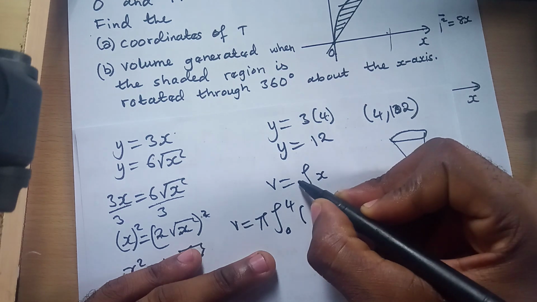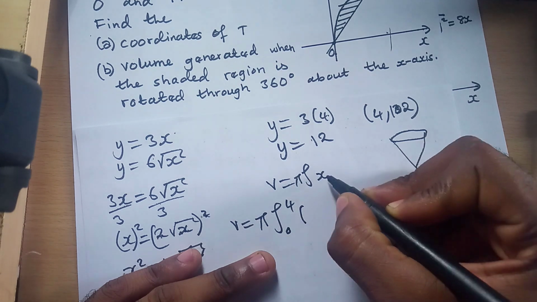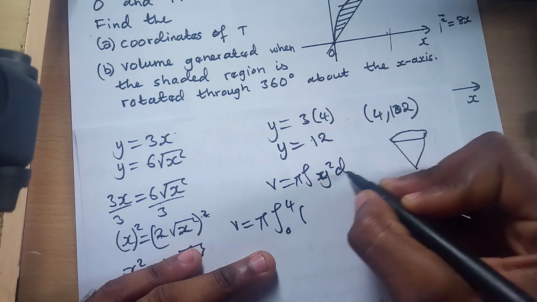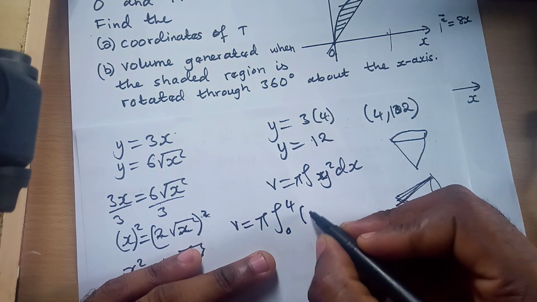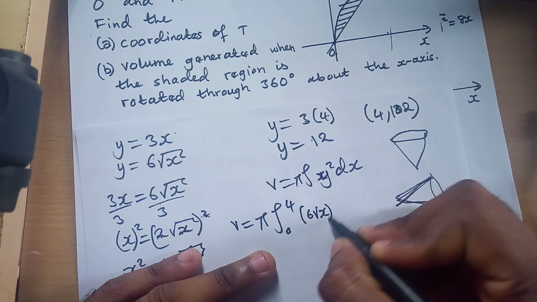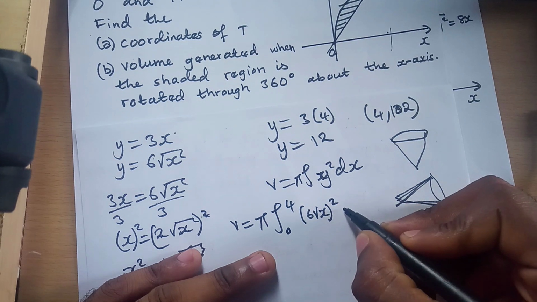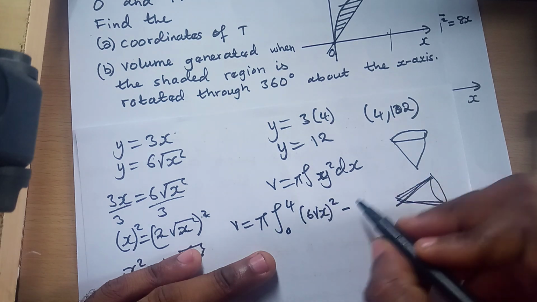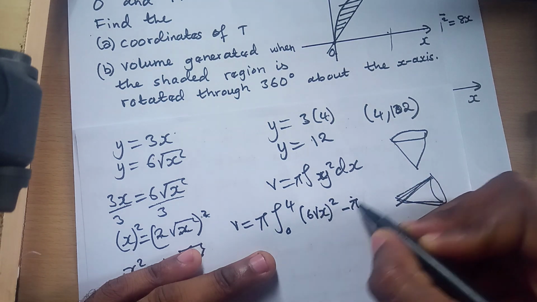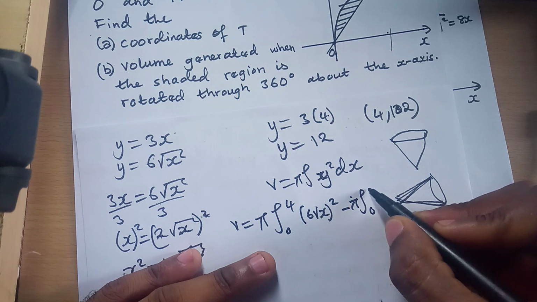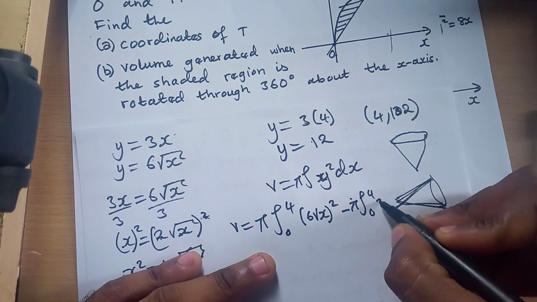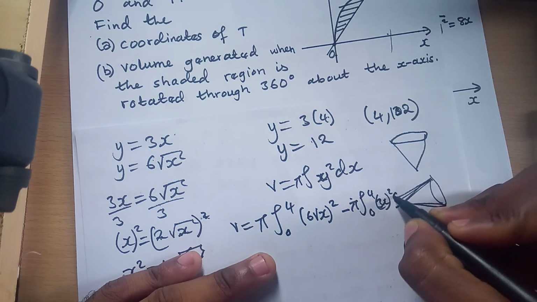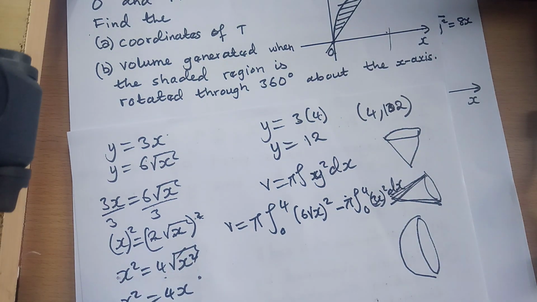Let me just write it down. y squared dx. So the function there is 6 root x squared minus pi, the integral from 0 to 4 of the straight line, which is 3x, don't forget the square, dx.